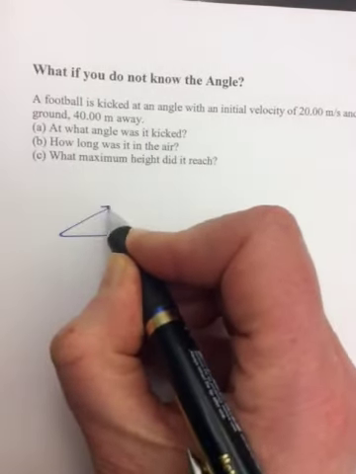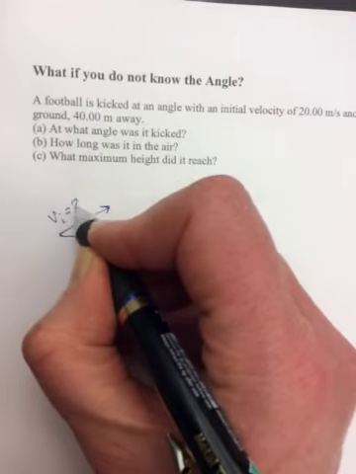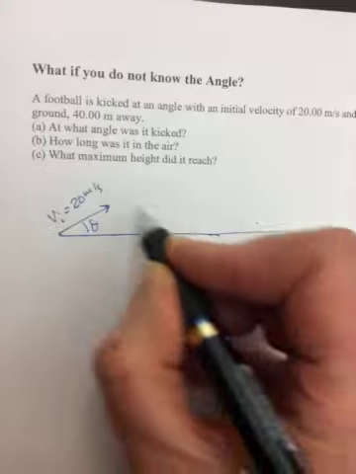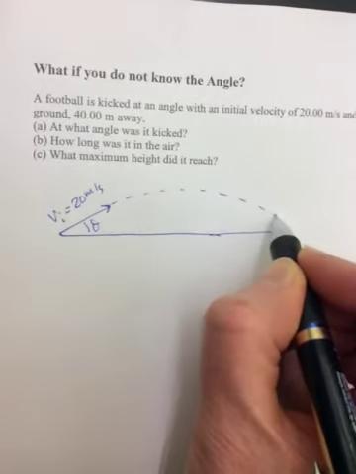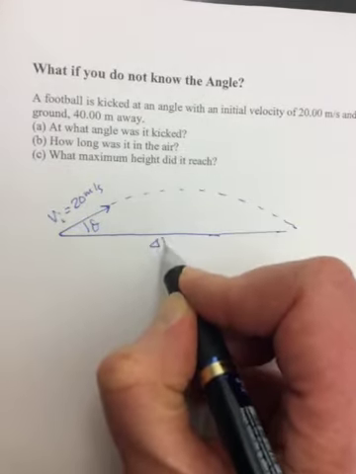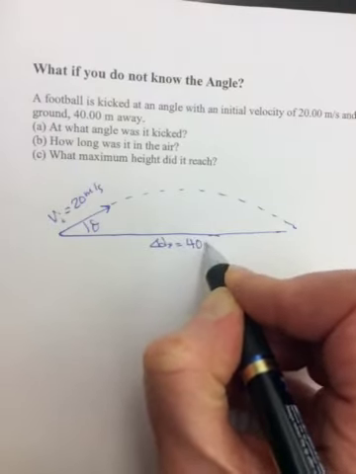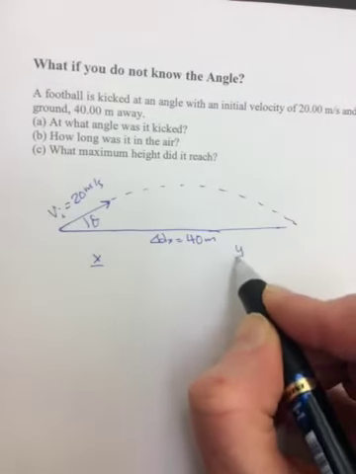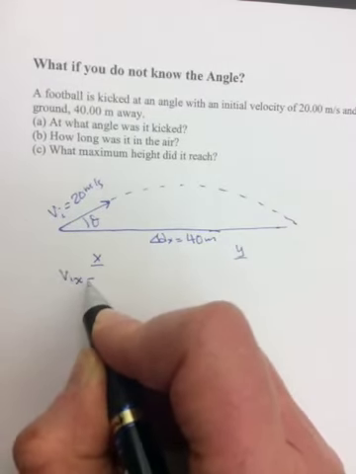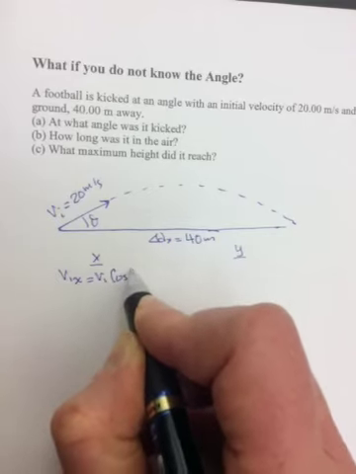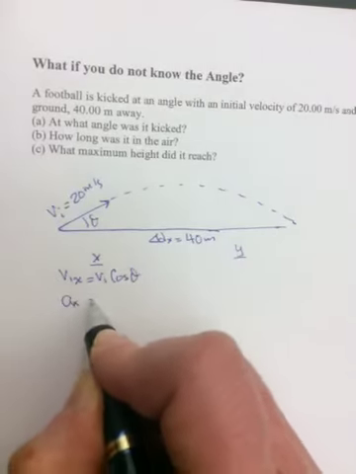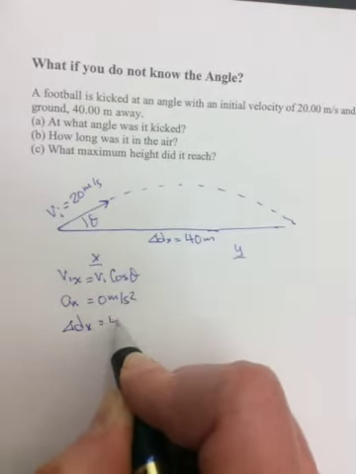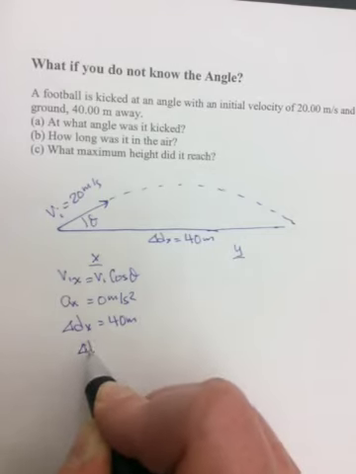Okay, so we have our VI, it's 20 meters per second. We don't know theta. It goes up, it comes down. Delta dx, they tell us, is 40 meters. And that's all we know. So we can break our givens up into x and y. VIX is going to be VI cos theta, and we know half of it. AX is going to be 0. Delta dx is going to be 40 meters. We don't know delta t.